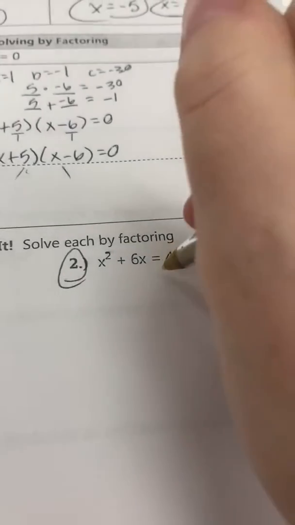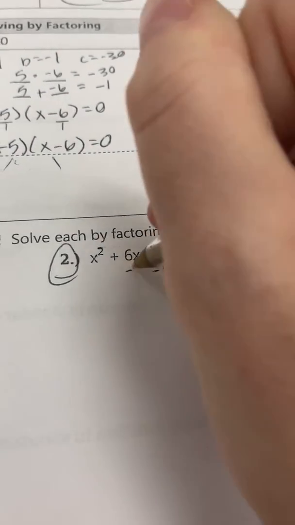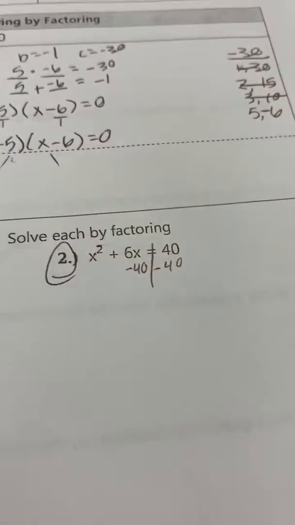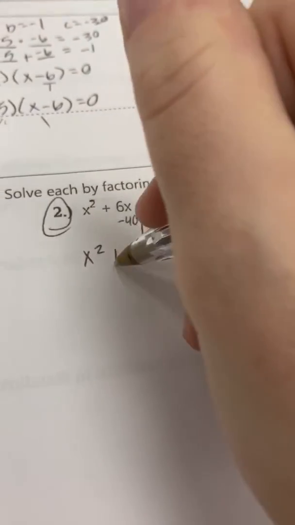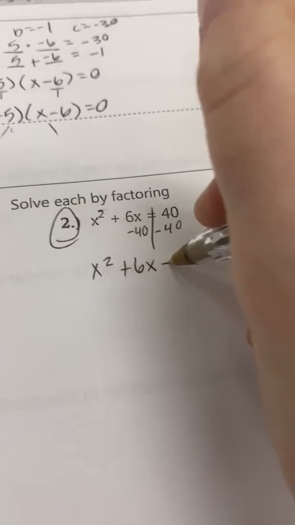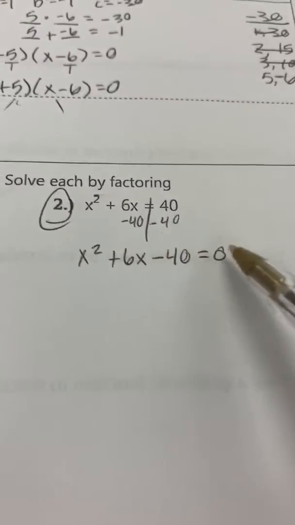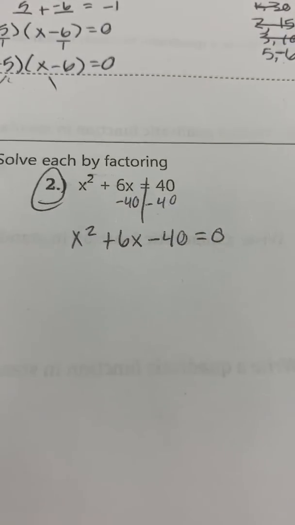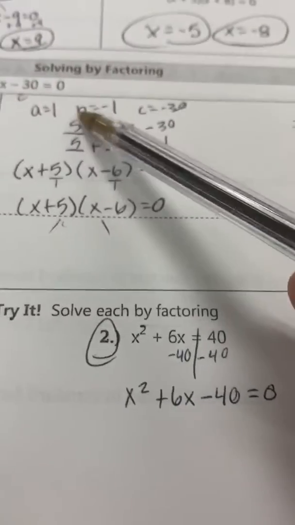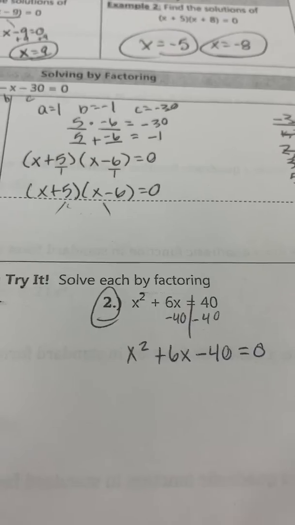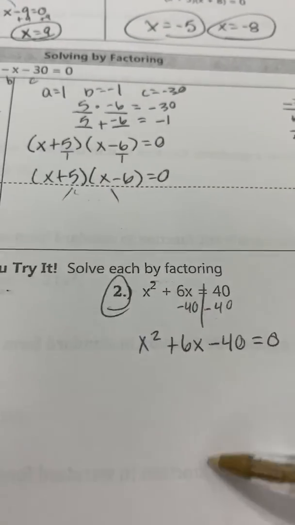So the first thing that you're going to have to do is subtract 40 on both sides. That's going to get you set up with x squared plus 6x minus 40 equals 0. And now you're good to go because it's equal to 0. You can factor it. You'll have to do your ABC, write your list out and everything so that you can do those steps and find your solution.